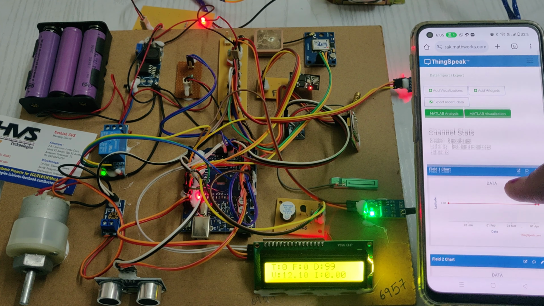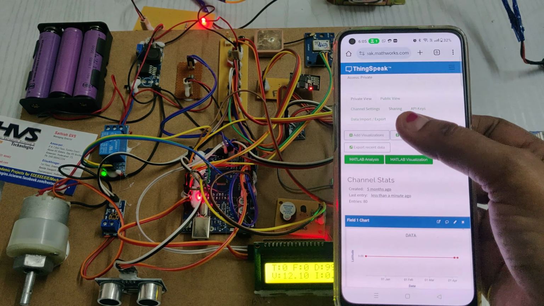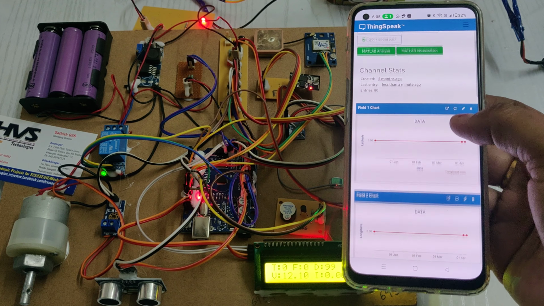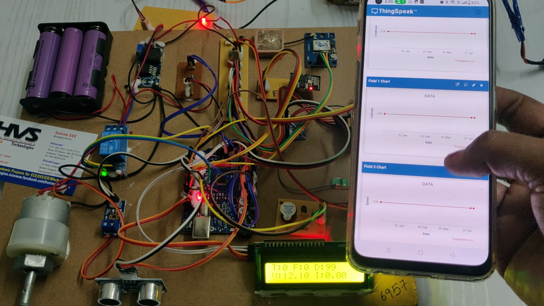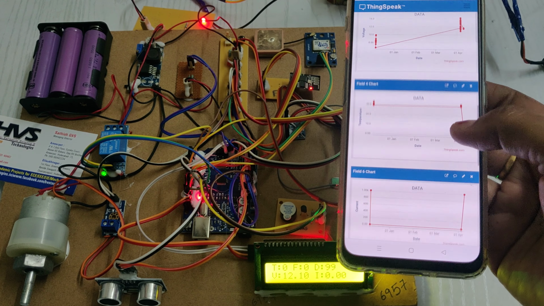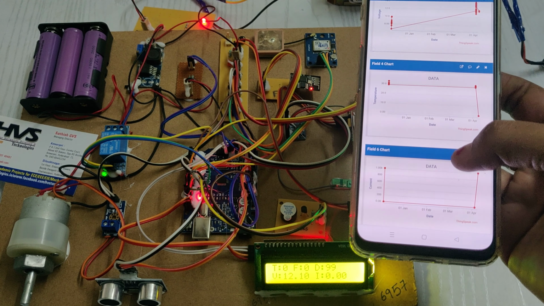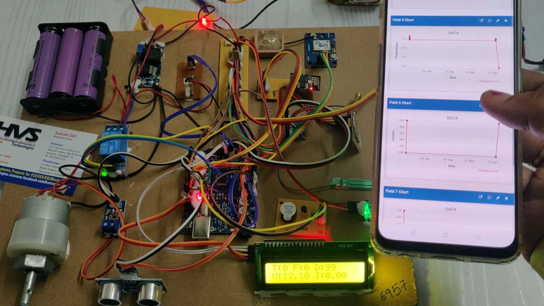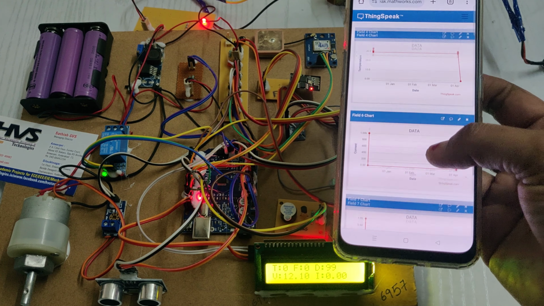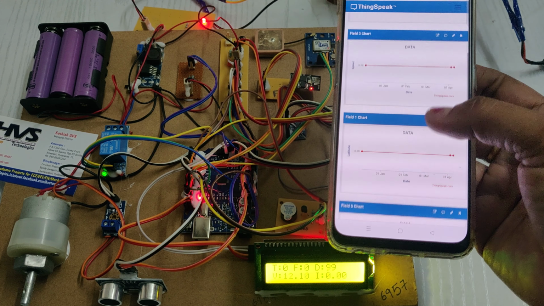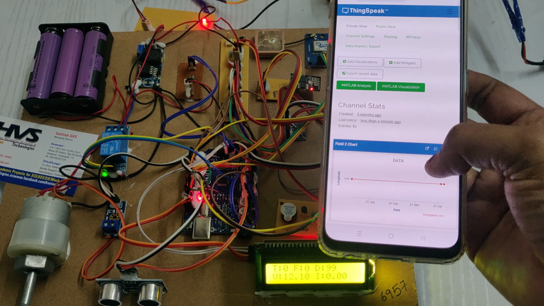Once we sign in, you can see the ThingSpeak application being opened, and here you get the channel status. In this status you will be getting all the details of all the parameters being monitored, nothing but the temperature, current, voltage, fire. In this manner you can get the monitored data being displayed.